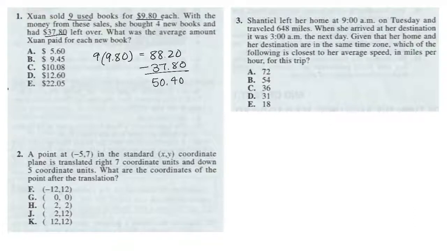So that difference is going to be $50.40. And so we need to know the average amount paid for each new book. So we need to divide 50.40 by 4, and hopefully we get $12.60.